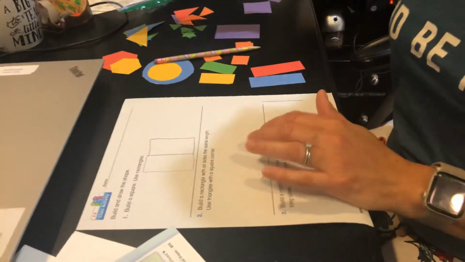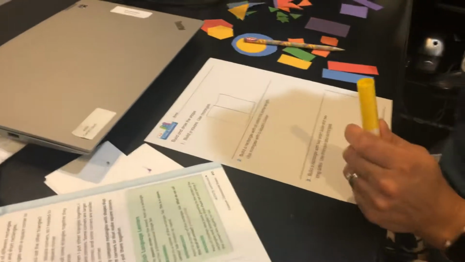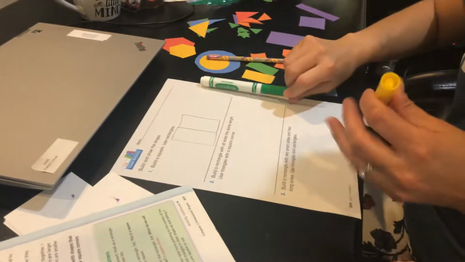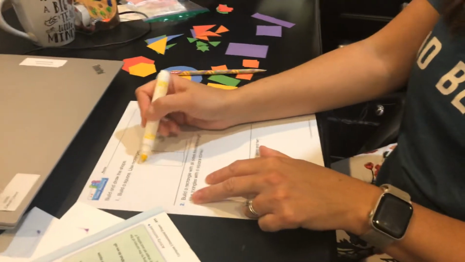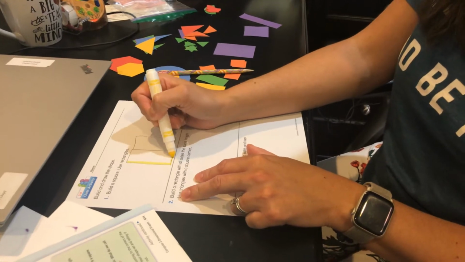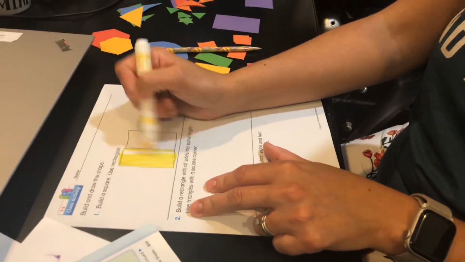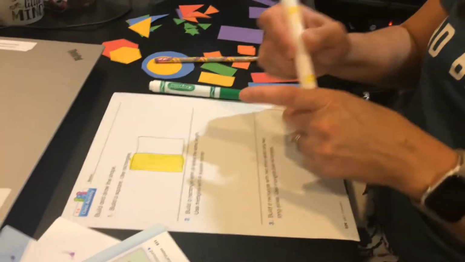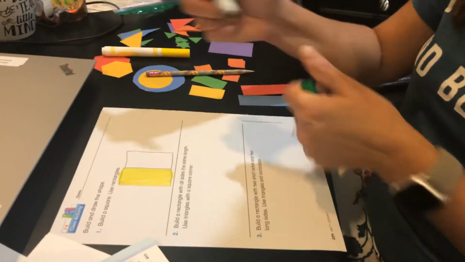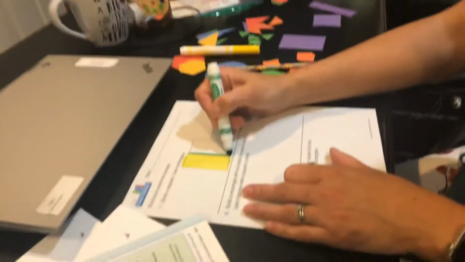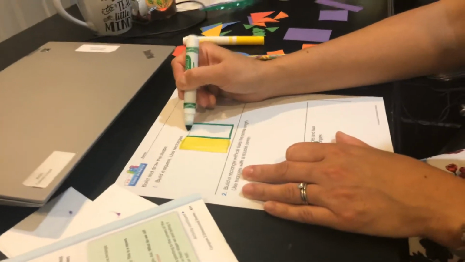And then I can go ahead and use either my markers or my crayons and color them just the way they were. So this rectangle I would color yellow to show that's the yellow rectangle I used. And then this rectangle I would color green, like that.